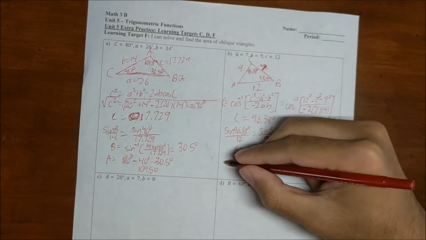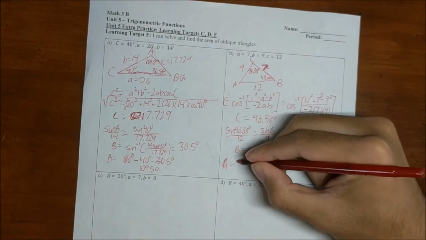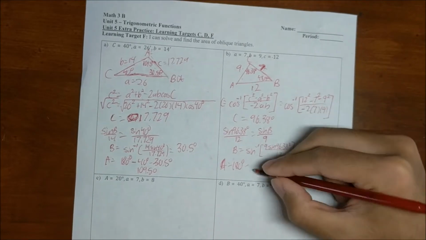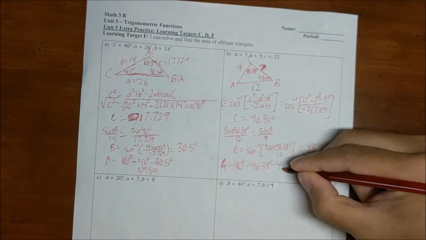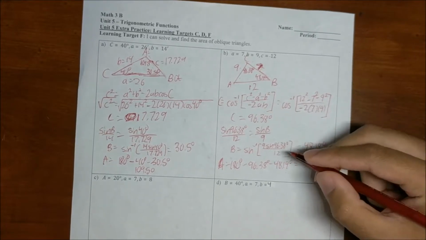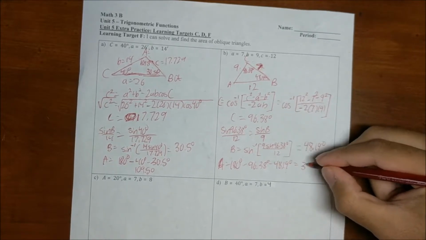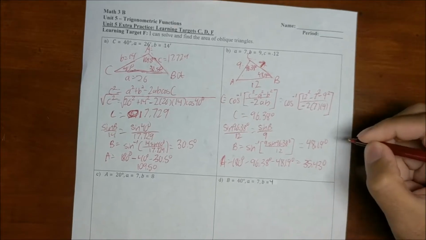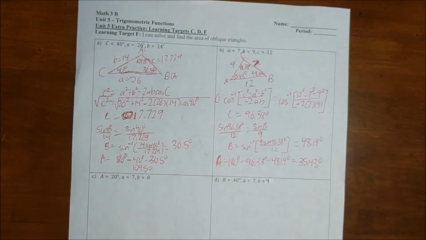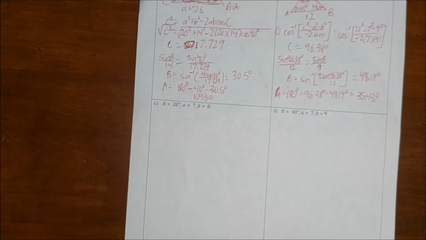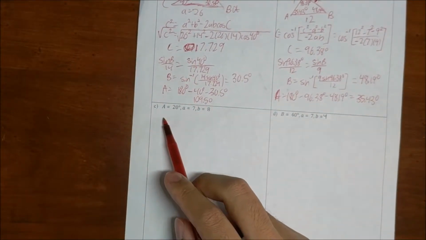And then once we know two angles, we can just use the triangle sum theorem. So subtract the two known angles from 180. And that gives us 35.43 degrees left over for A.